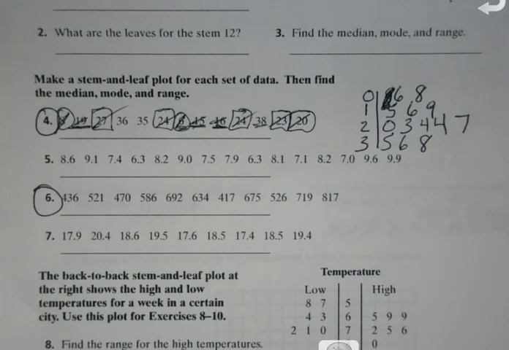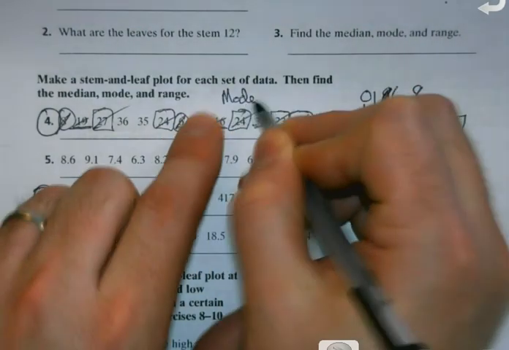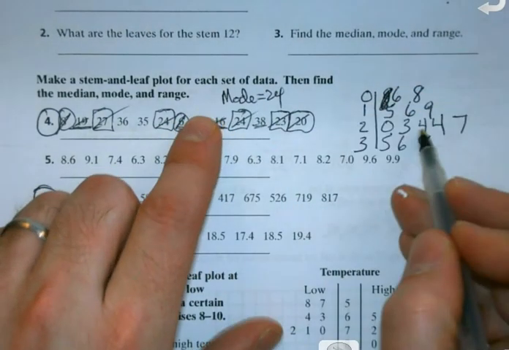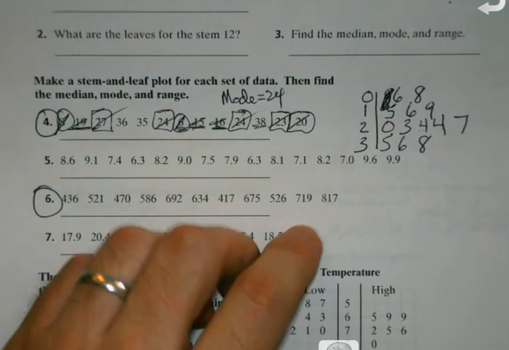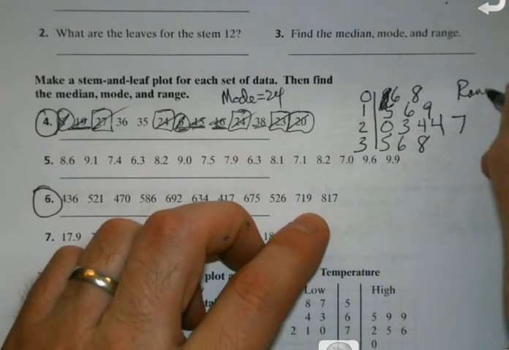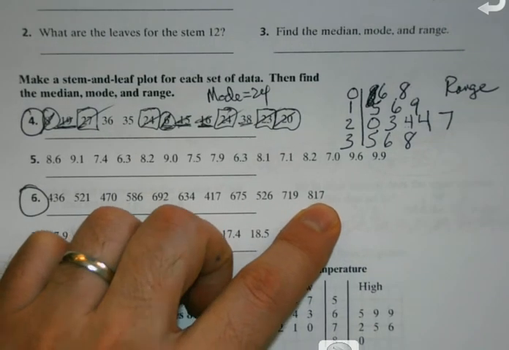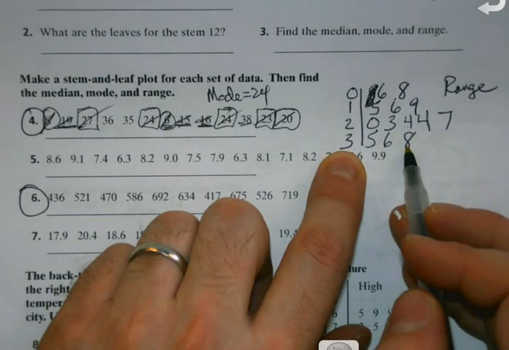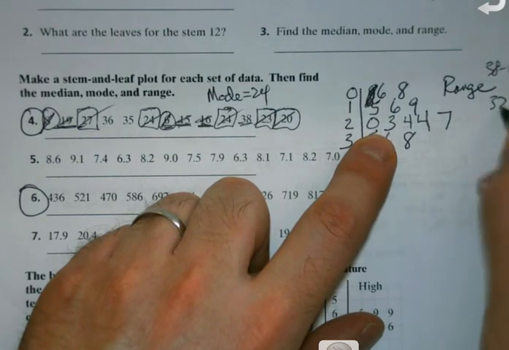Let's do the last two first. What's the mode for this one? Okay, my mode would be 24, because it's the only number that shows up twice. Okay, it's the number that shows up most often. What about my range of numbers? Right, because it's my biggest number, 38, minus my smallest number, 6. So that would be 32. Good.